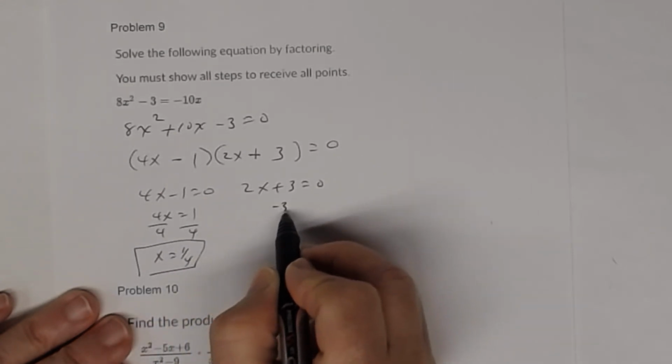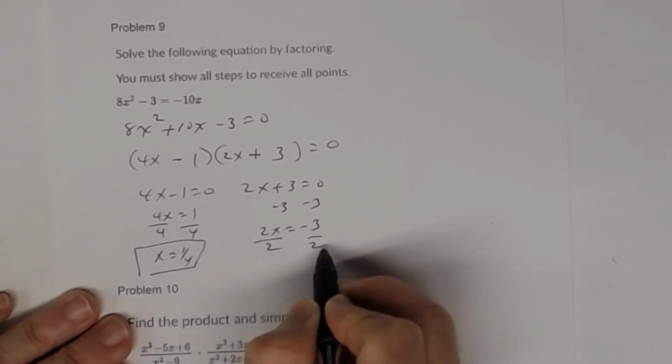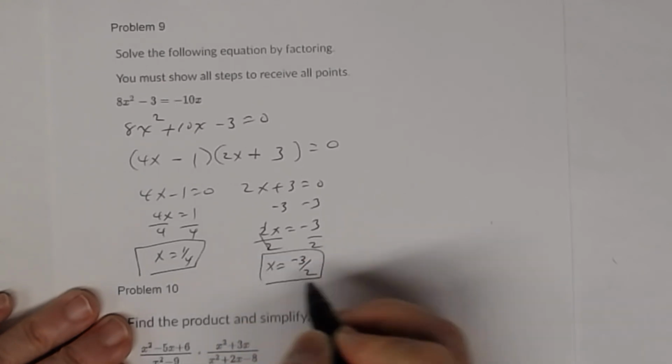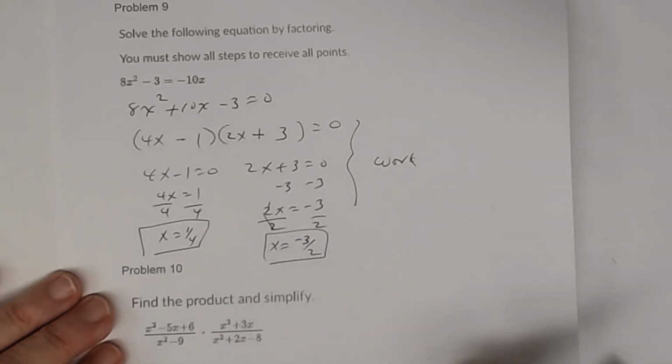Over here, subtract 3 from both sides. I get 2x equals negative 3. Divide both sides by 2. I get x to be negative 3/2. So those are your solutions. So this is your work, and that's your answer.